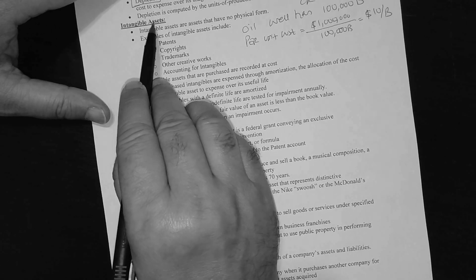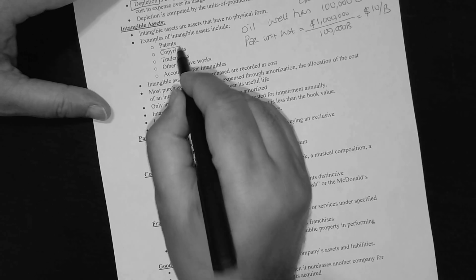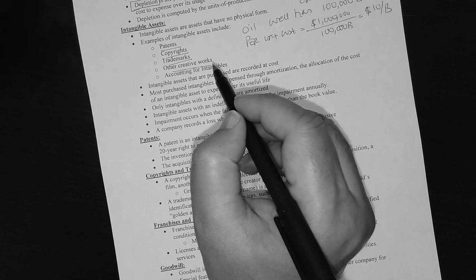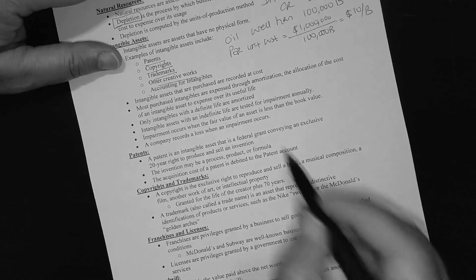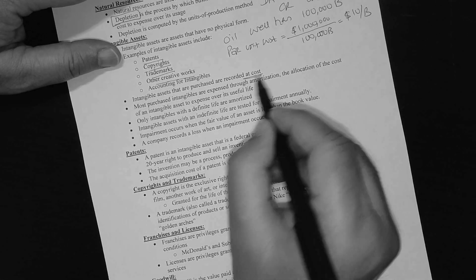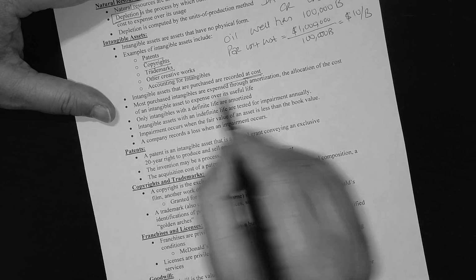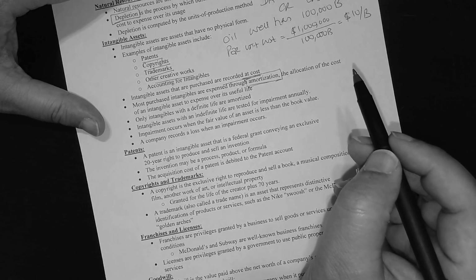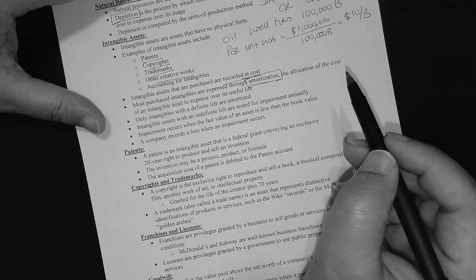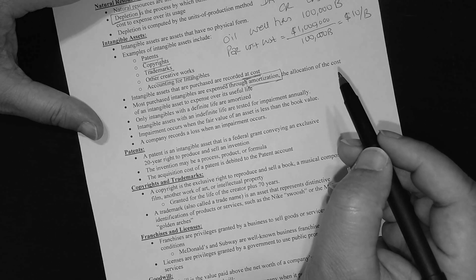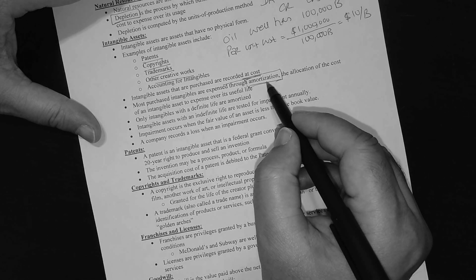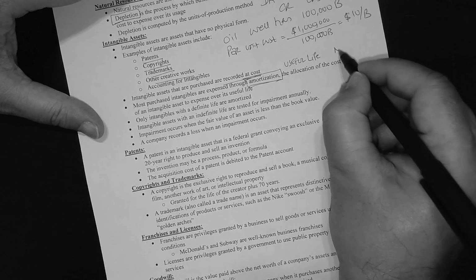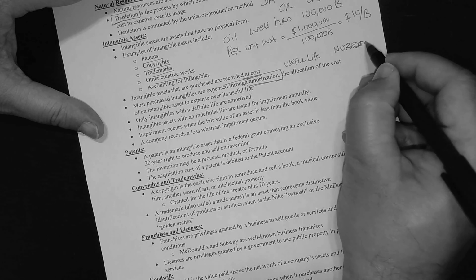Intangible assets. Intangible assets are patents, copyrights, trademarks, and other creative works. Intangible assets are purchased and recorded at cost. Most purchased intangibles are expensed through amortization. So we do not use depletion or depreciation for intangible assets; we use the word amortizing the cost. There is a useful life, but no residual value.